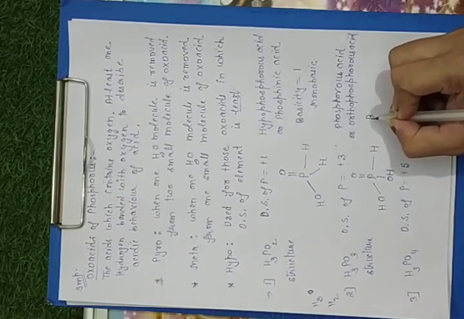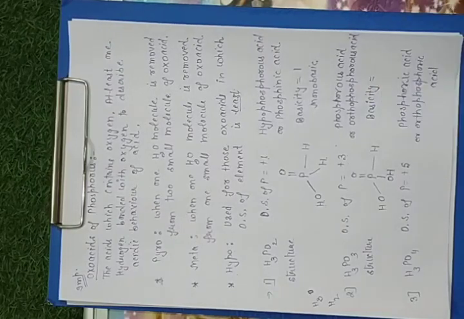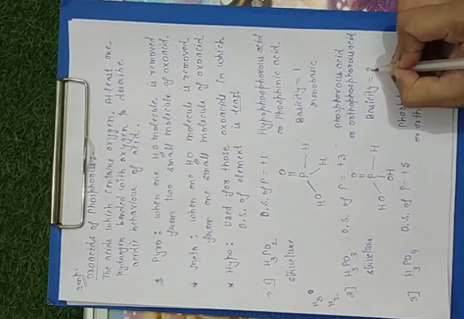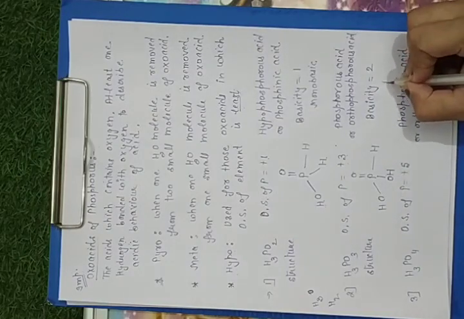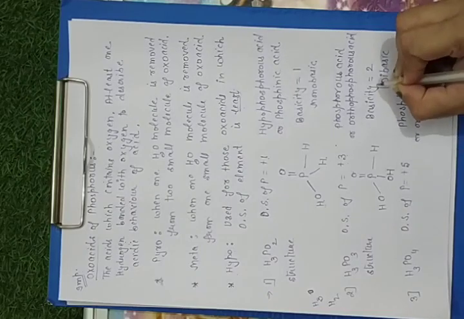So for basicity, focus on those hydrogens which are linked with oxygen. So its basicity is 2. It is called a dibasic acid.